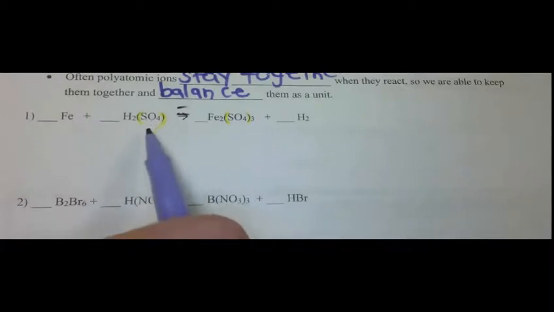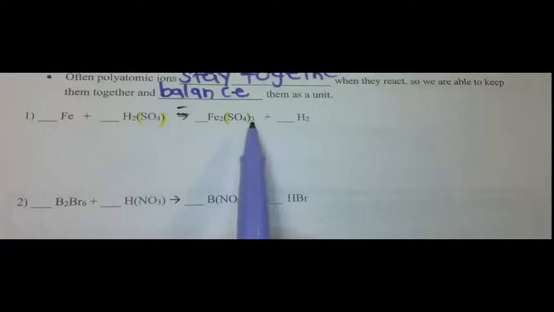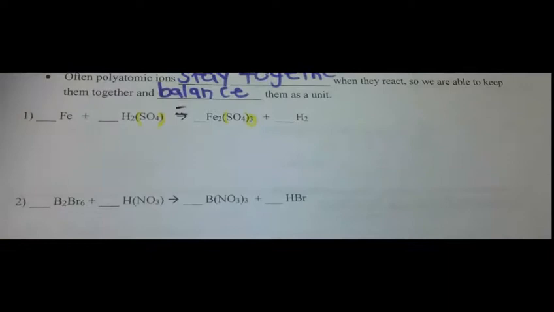However, my sulfate right here is going to be a problem because on the left side, I have 3 sulfates, right? You see that 3? Remember, our buddies stick together. So that 3, that's what I'm going to say is the amount of sulfates. But on the right side, I have 3, and on the left side, I only have 1. So I'm going to fix this by putting a coefficient of 3. I'm going to just start there, because why not?